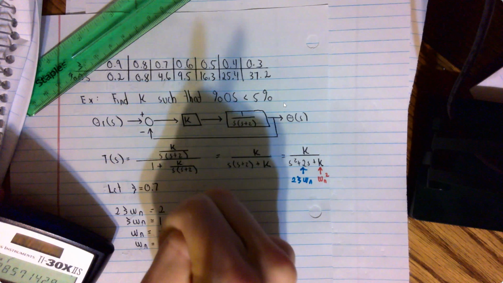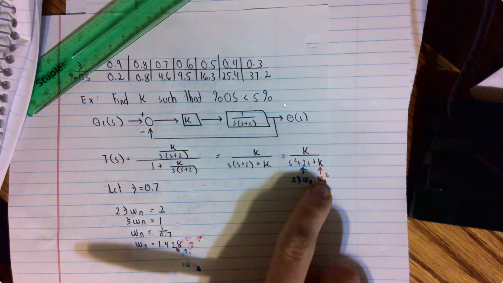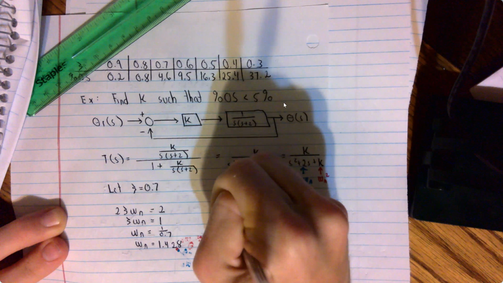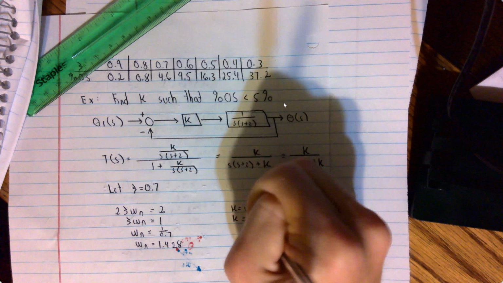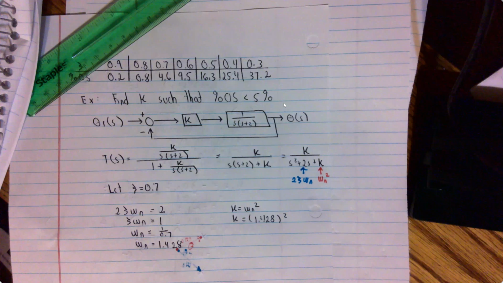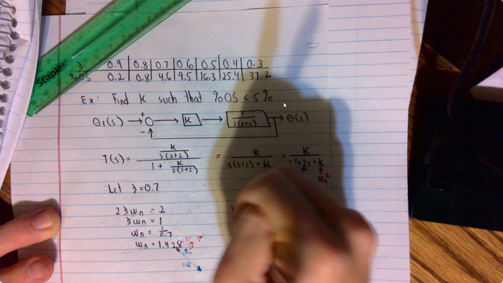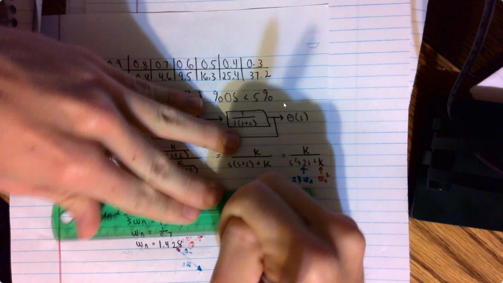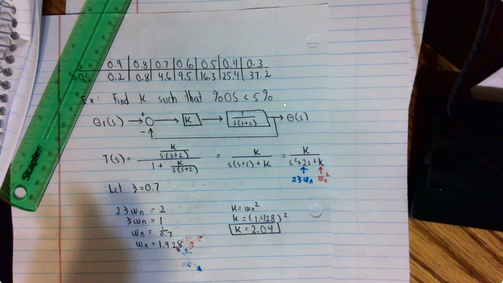And then remember, your omega n squared is going to equal your K. Your K is equal to your omega n squared. And so your K is going to equal 1.428 squared, which I got was 2.04 for my K. So that's how you can find your value of K, just from a second order equation.